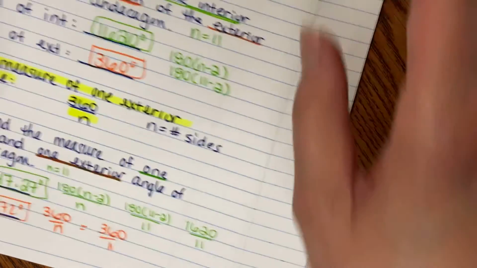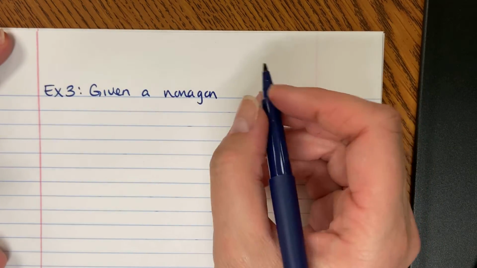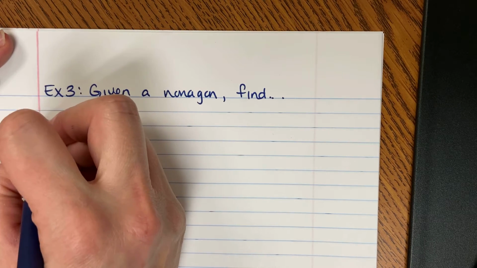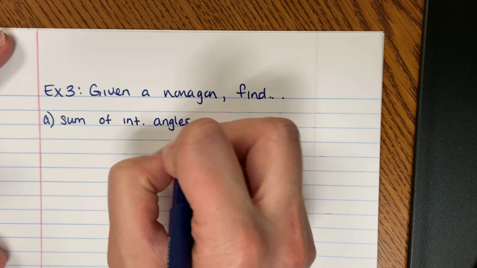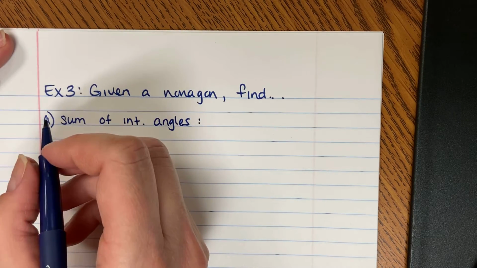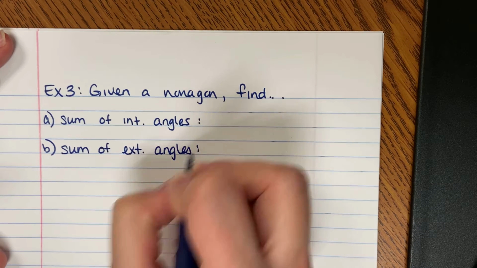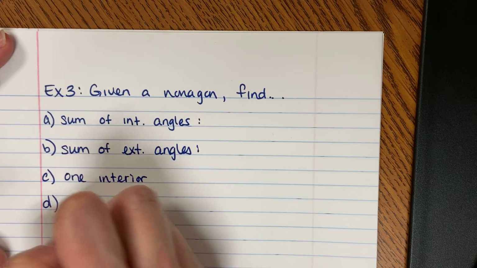All right, example 3. Given a nonagon, find A, the sum of interior angles, B, the sum of exterior angles, C, one interior, and D, one exterior.